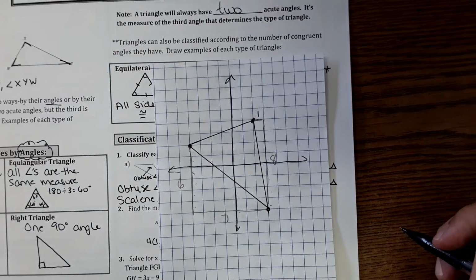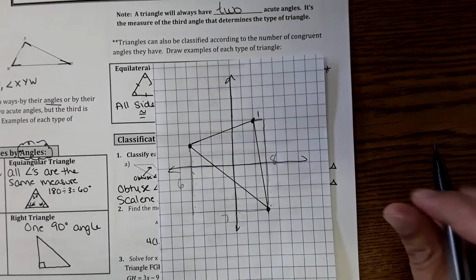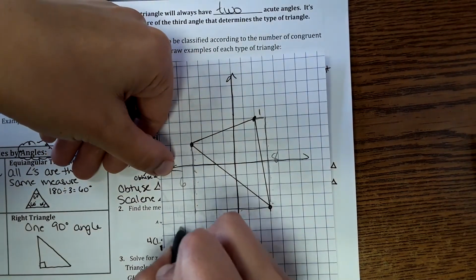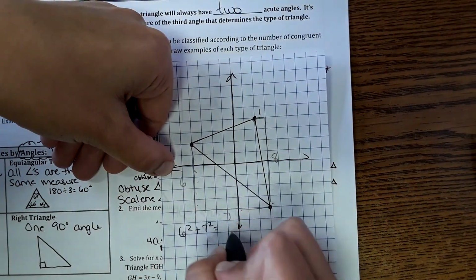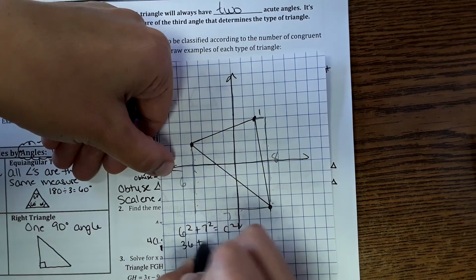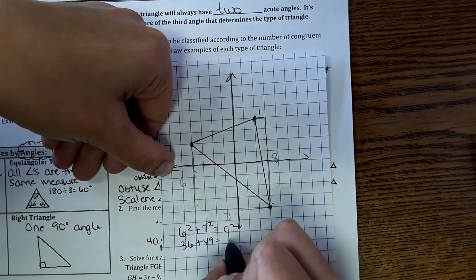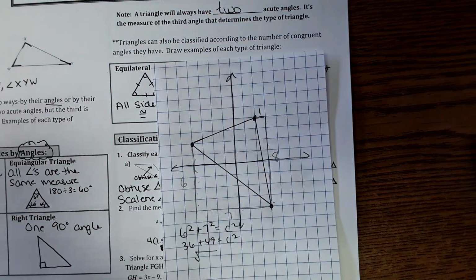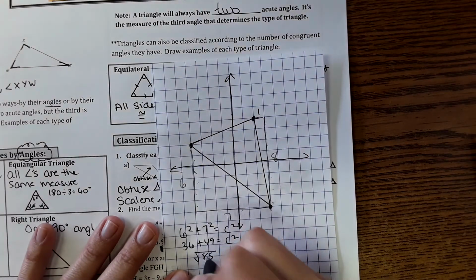Some of the questions go one step further and ask for side length. And again, just do what you've already learned. Just 6 squared plus 7 squared equals c squared. You'd get 36 plus 49. And just continue solving. And then the answers are in square root format. So 36 plus 49, so it would just be the square root of 85.